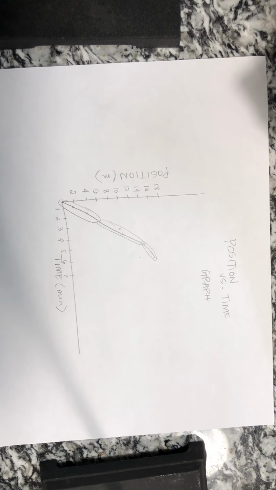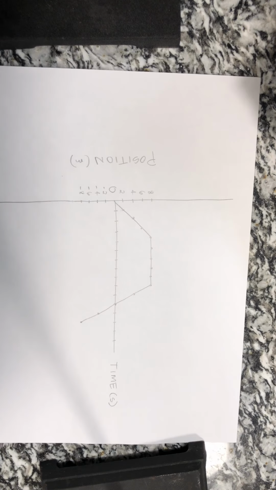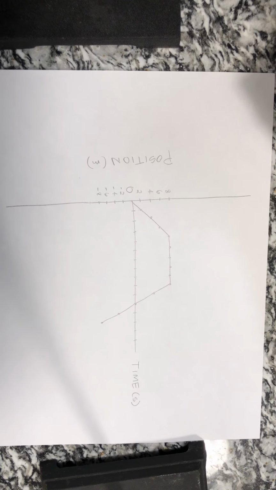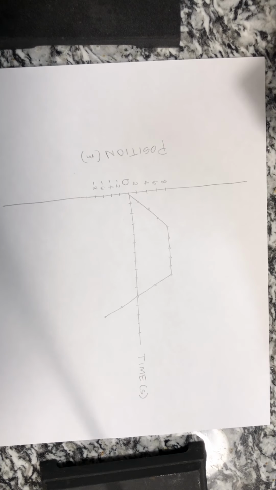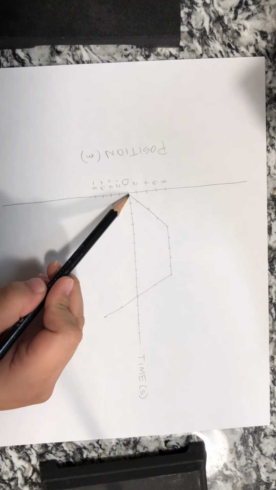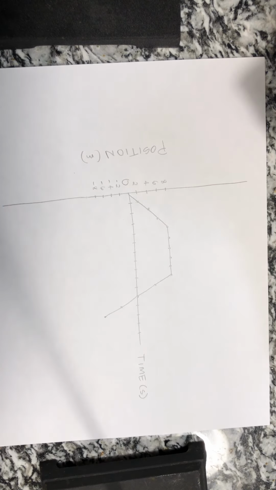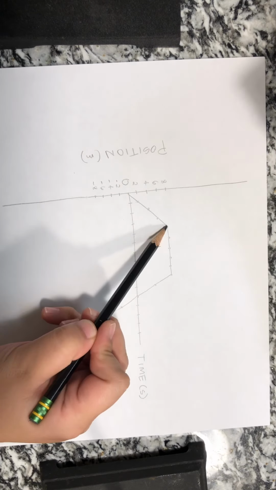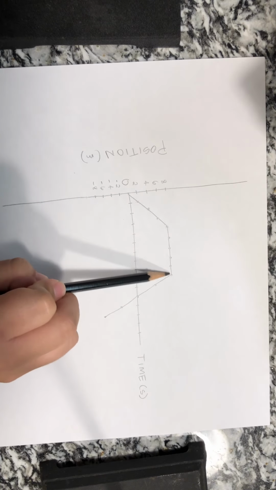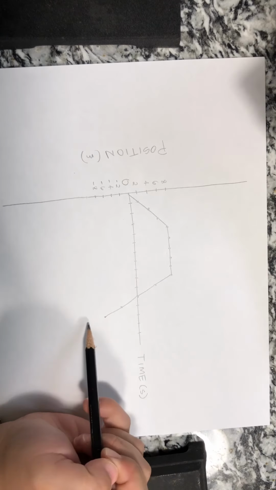Okay. So now I'm going to show you guys how to transform a position versus time graph to a velocity versus time graph. Again, we did this in class, but it is a little bit tricky, so that's why I'm making a video of it. Take a look at this position versus time graph that we have here. Clearly, I have 3 different segments: one with a positive slope, one with no slope, and one with a negative slope.